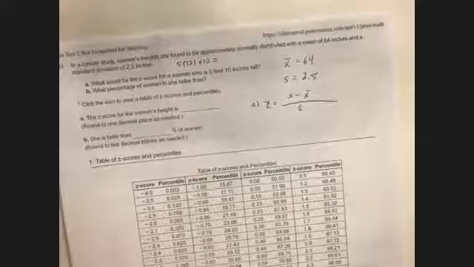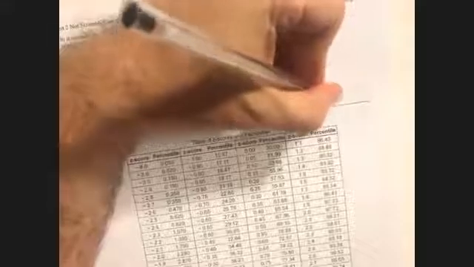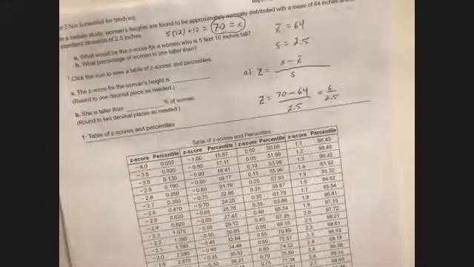That's 5 times 12 plus 10, which is 70. That is going to be our x. So let's use our formula. z equals 70 minus 64 over 2.5. 70 minus 64 is 6, divided by 2.5 is 2.4.